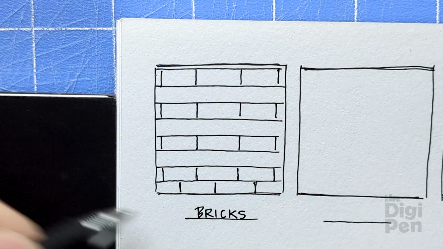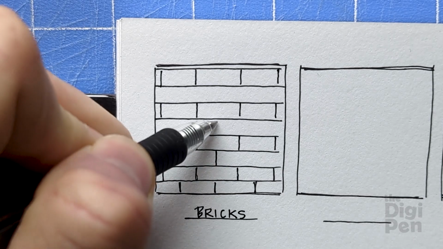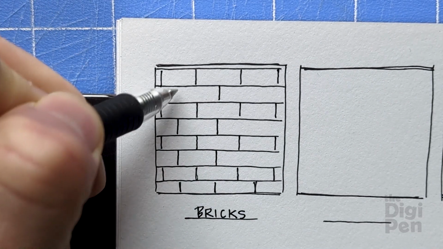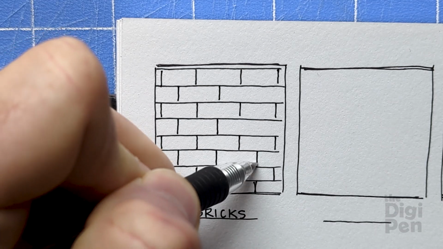Now you can see that I'm speeding things up a little bit by drawing the lines on every other row. I just found it easier to keep my bricks aligned when I do it this way.